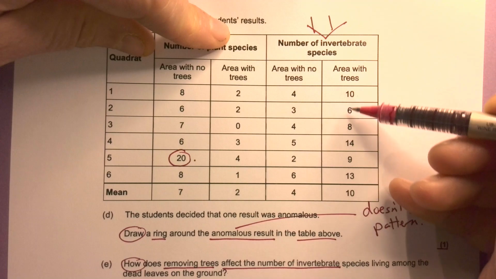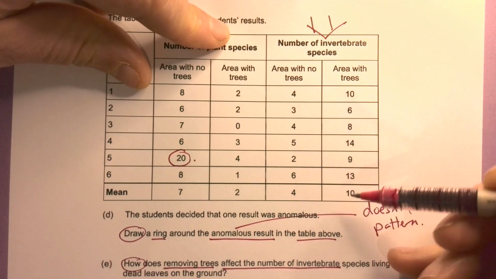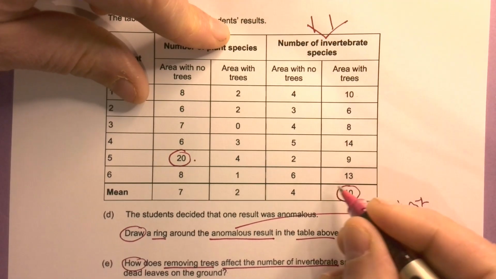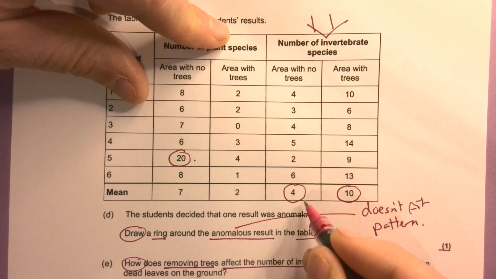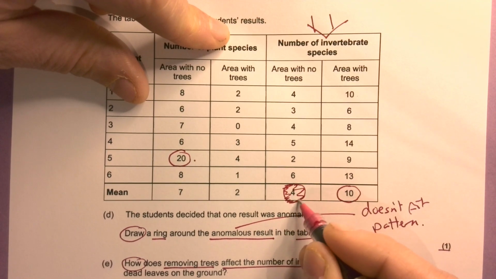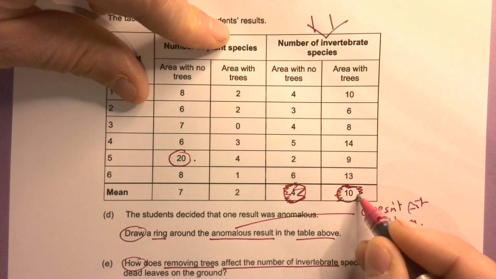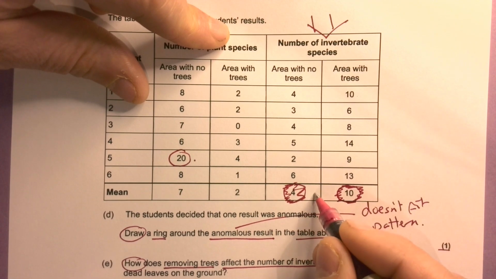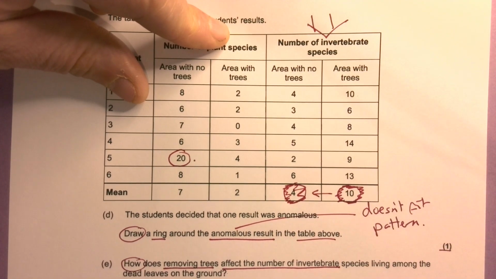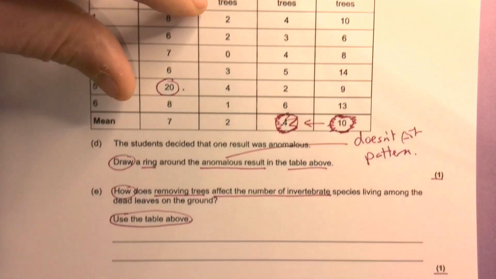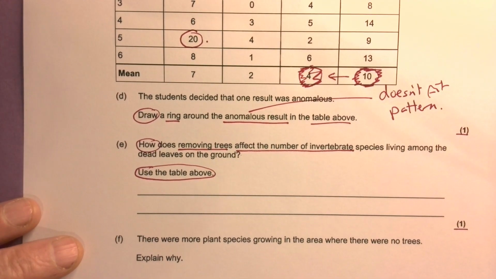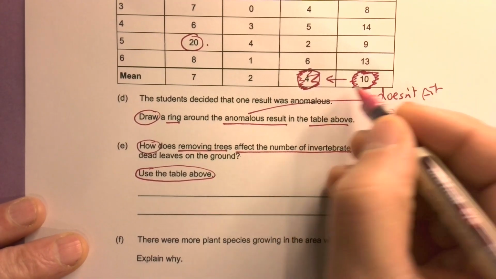So comparing this side here to this side here. In fact, I shouldn't draw circles around these because a circle means it's anomalous. Whoops, let me scribble those out. So we're comparing these 2 here, aren't we? So removing trees decreases the number of invertebrate species. There's less. There's more where there's trees than where there's not.